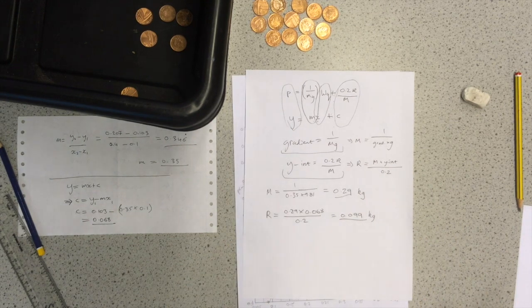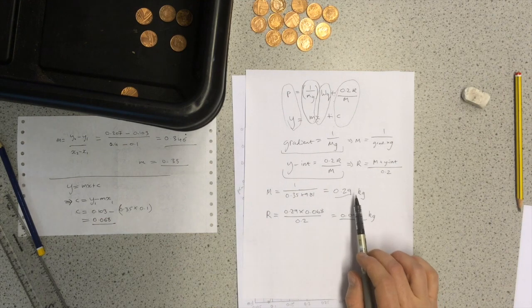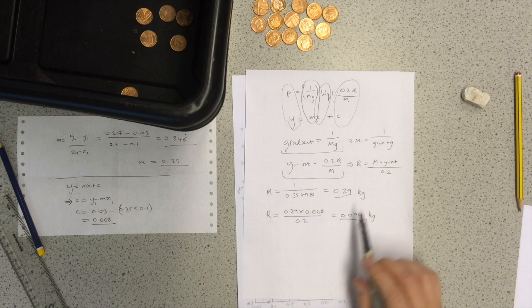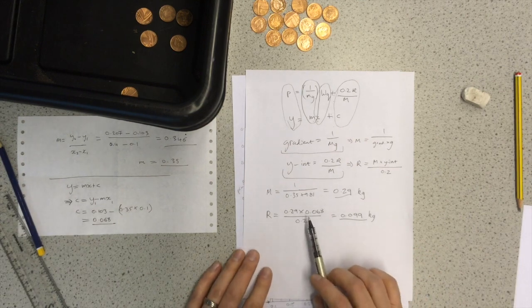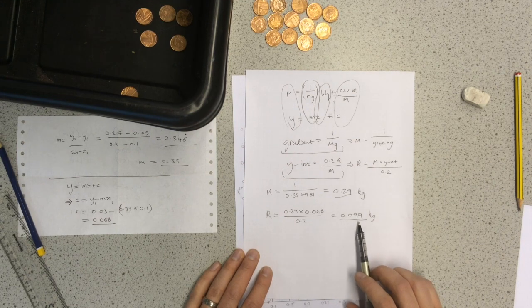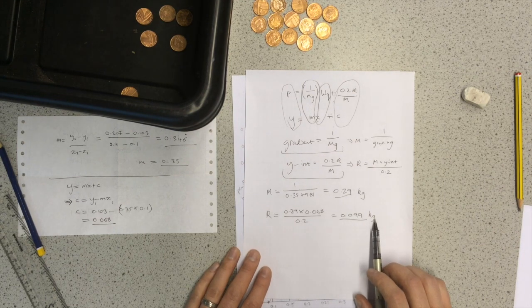Alright, what do I get marks for? I need to have calculated m correctly, given it a correct unit. So I got that. And I needed to have calculated r correctly and given it the correct unit.